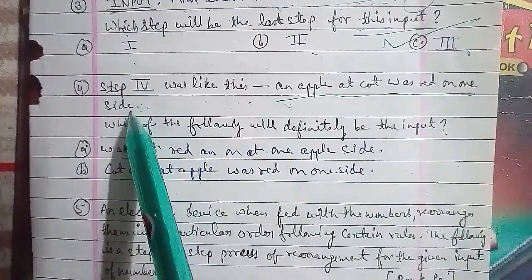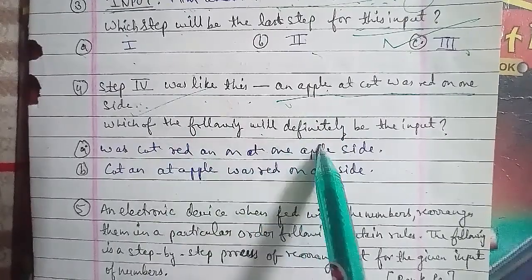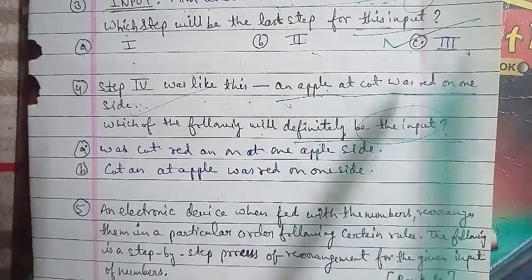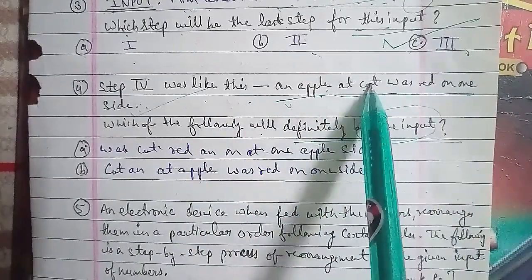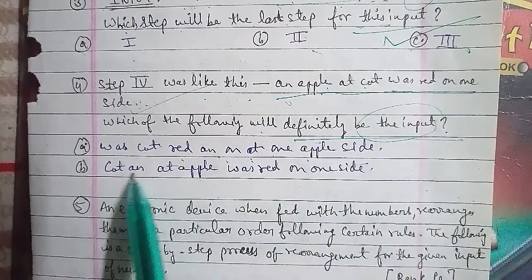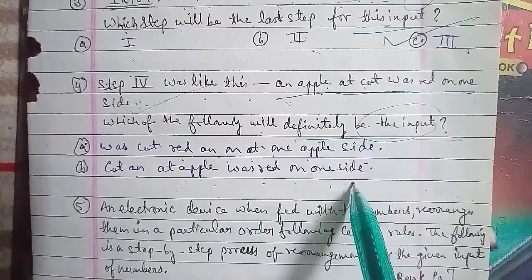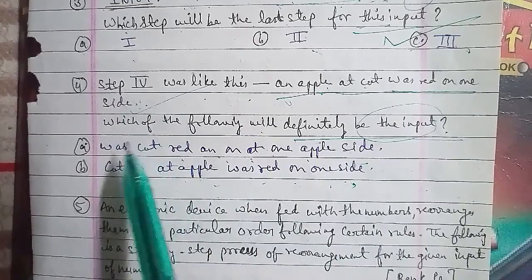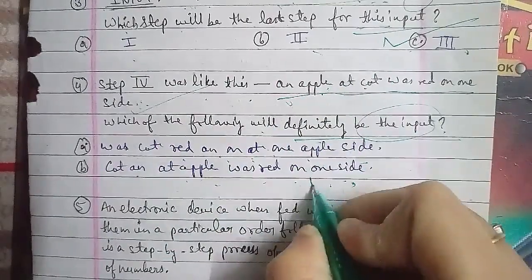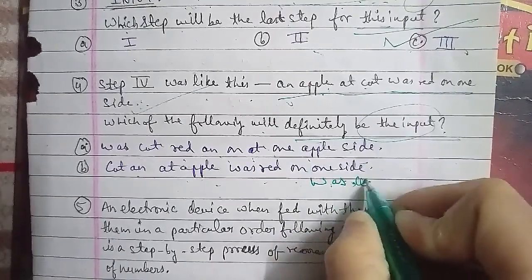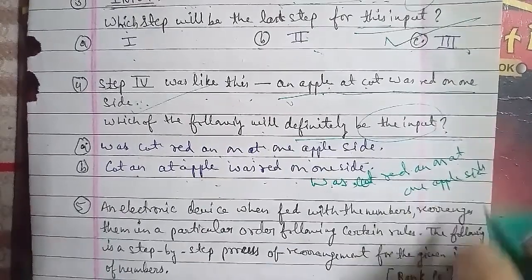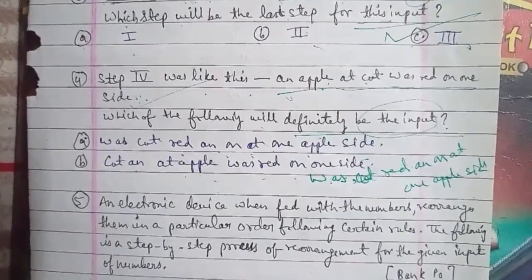So with respect to this, tracing out the output steps for the given input, we find that step 4 is the same as this. If the input was "was caught red and on at one apple side", then step 1 is "and was caught red on at one apple side". Step 2 will be "an apple was caught red on at one side". Step 3 will be "an at apple at was caught red on one side", and step 4 will be "an apple at caught was red on one side". So with reference to that, the input will be "was red and as and on at an apple one side", and option A will be the right answer for this question.